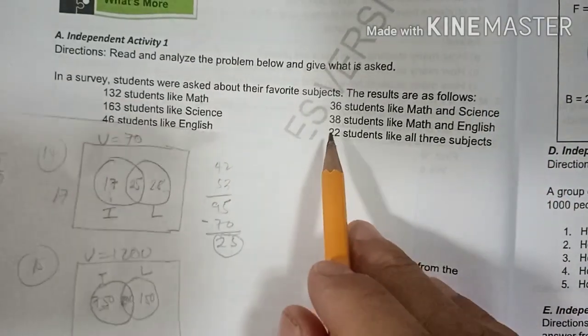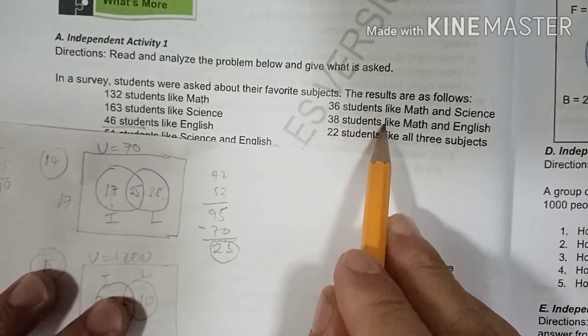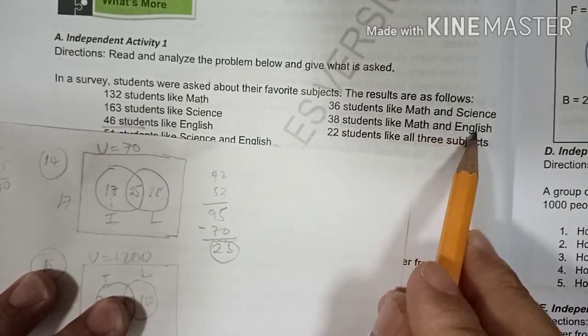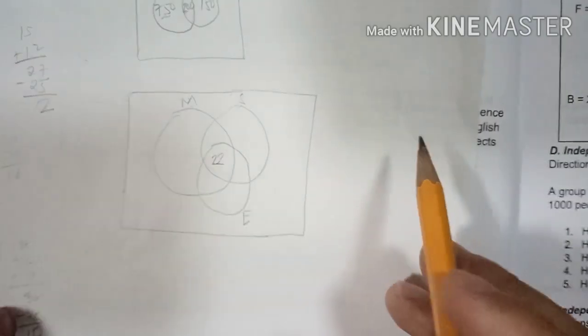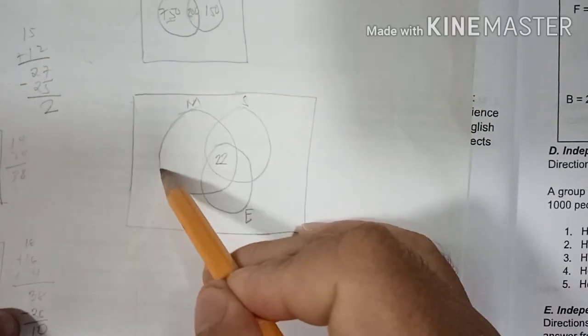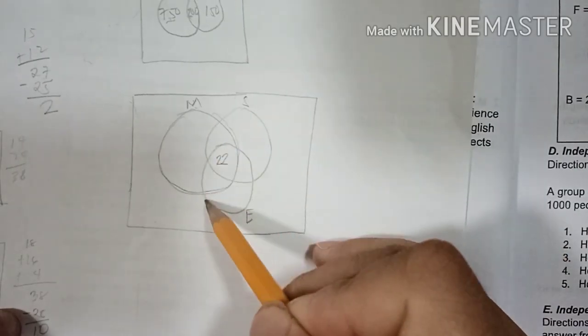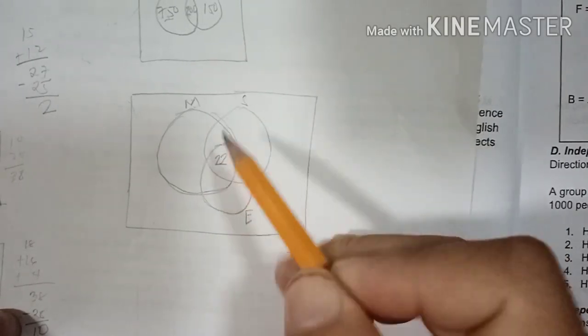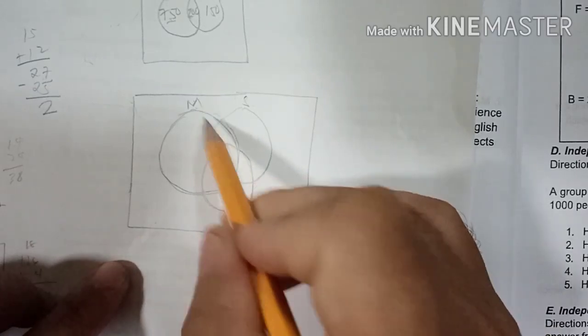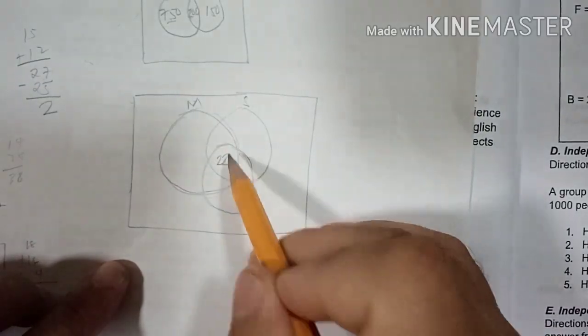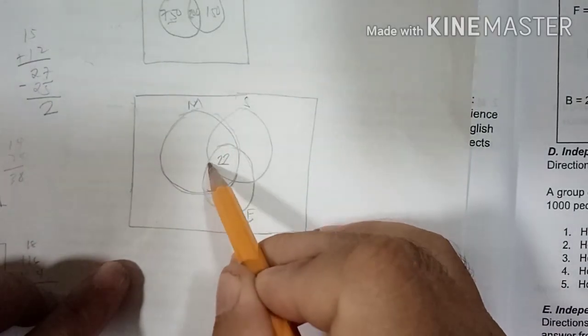Next, you proceed to the next information. 38 students like math and English. So, math and English. So, this is math and this is English. Now, the intersection of math and English is this portion here.